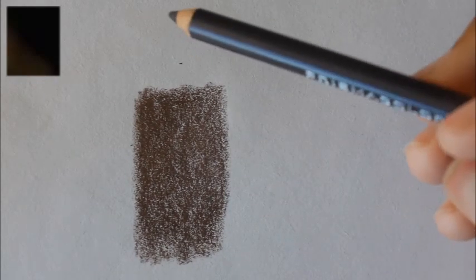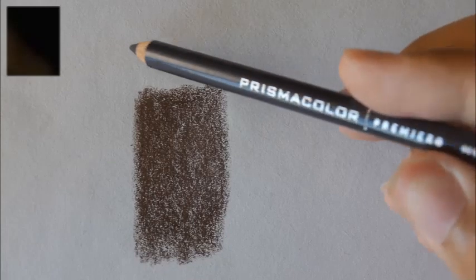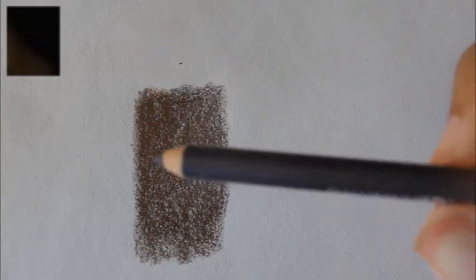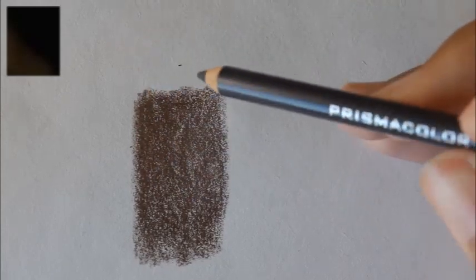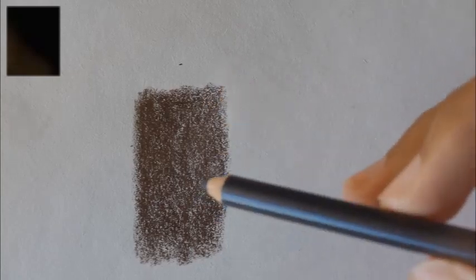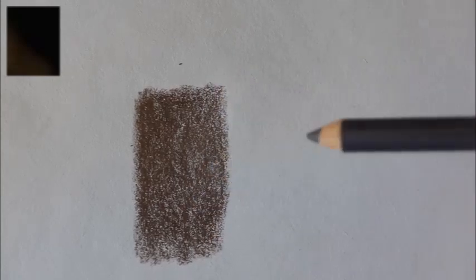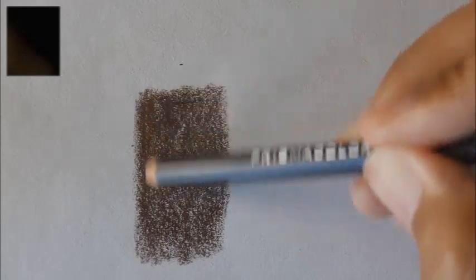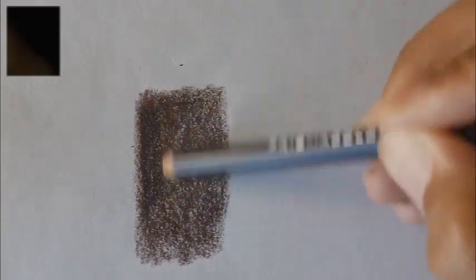So this is like the base color, you can call it. This is 90% warm gray, this is dark gray. So it's not as dark as black, but almost. It's almost black, but it's dark enough to make this really dark. So I'm just gonna apply it on top of it.